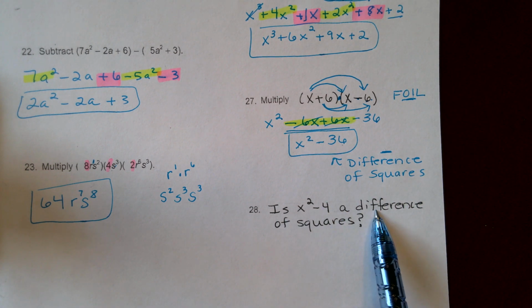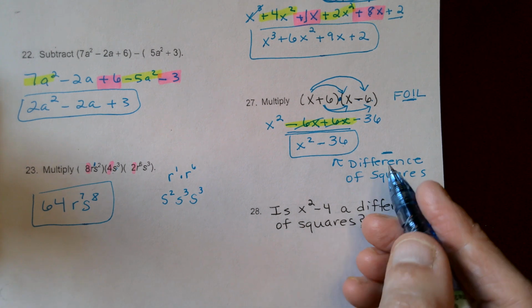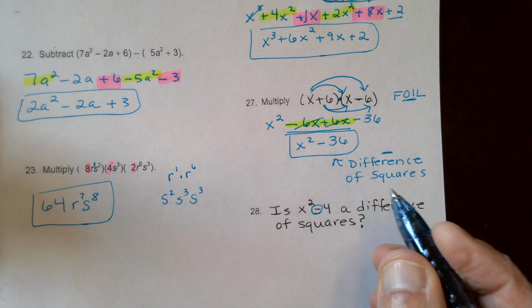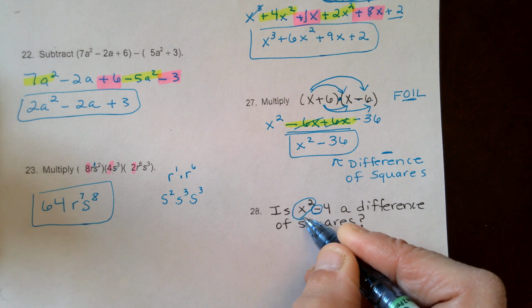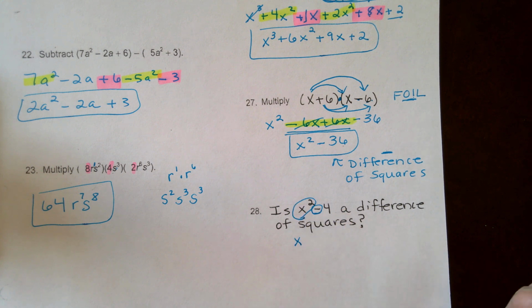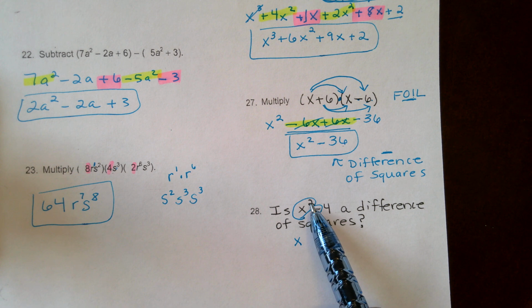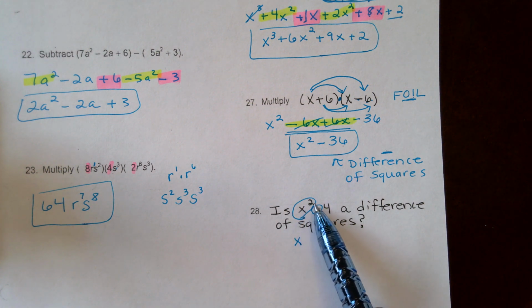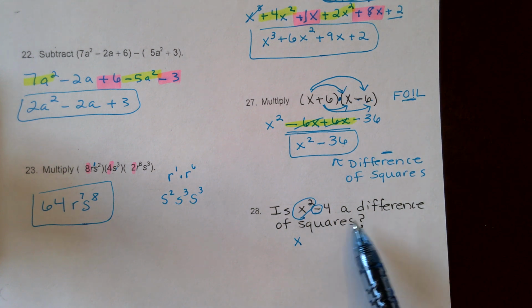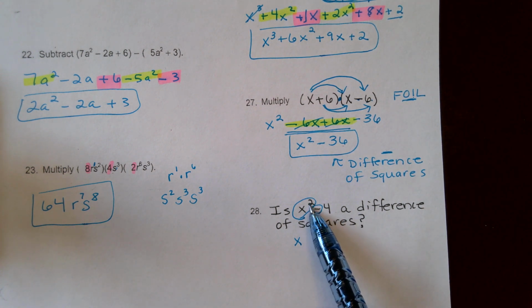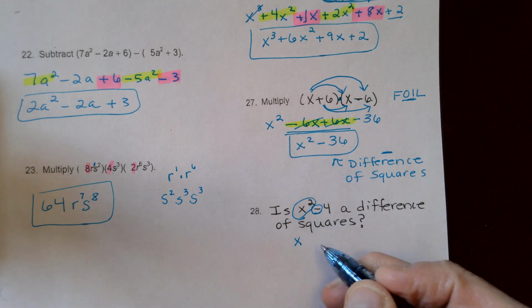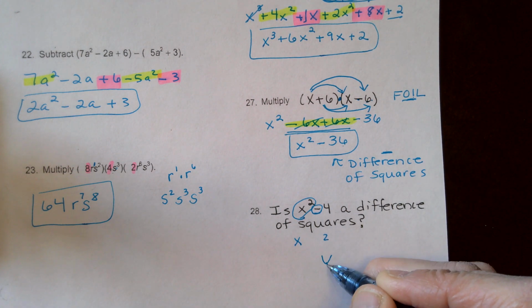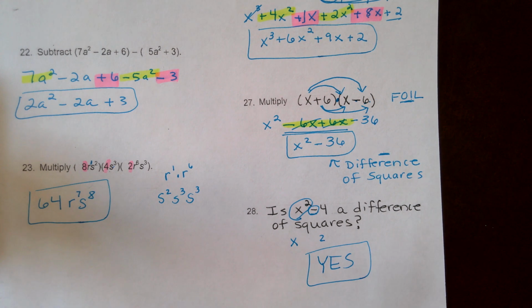So is this a difference of squares? Okay, we'll do the check. Is there a subtraction? Yes. What's the square root of x second? Comes out even. Remember, if it's ever an even numbered power, like 2, 4, 6, 8, 10, you can always do the square root of it. If it was 3, 1, 5, 7, you can't. So it wouldn't be a difference of squares if this was an odd number. And square root of 4 is 2. So yes, all the checks work, so my answer is yes.